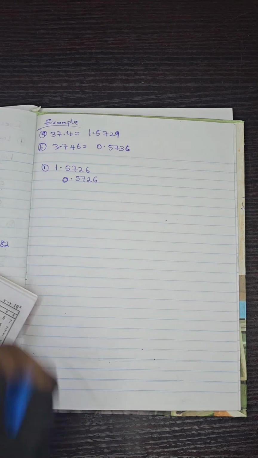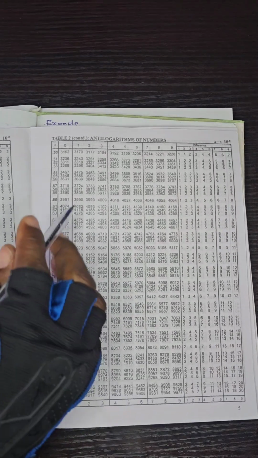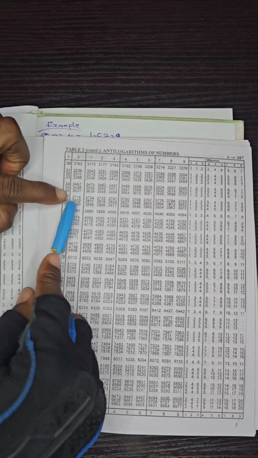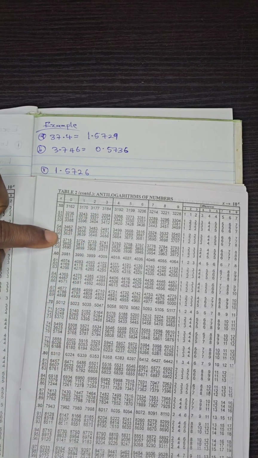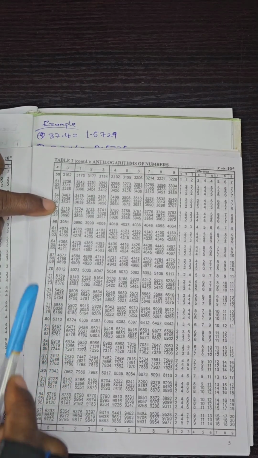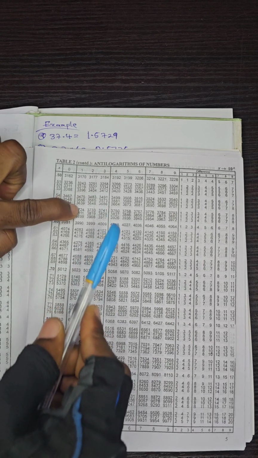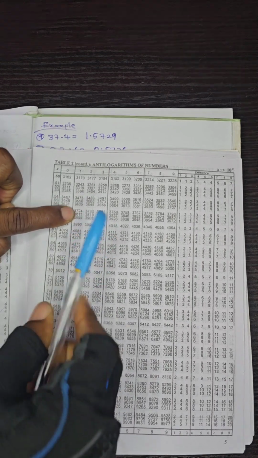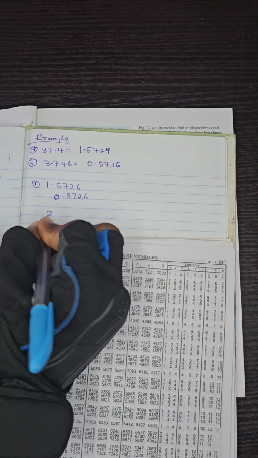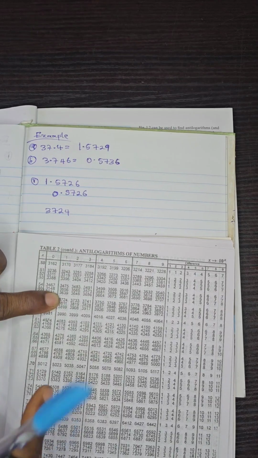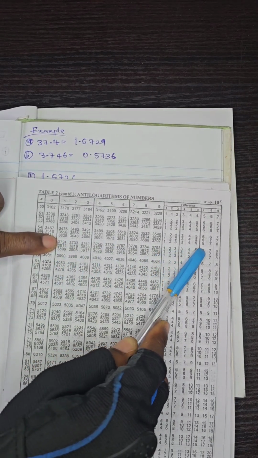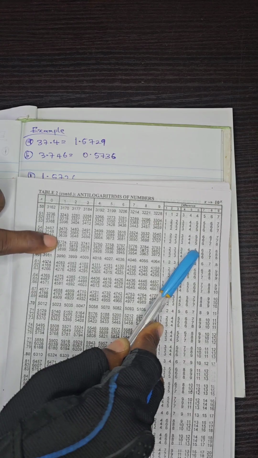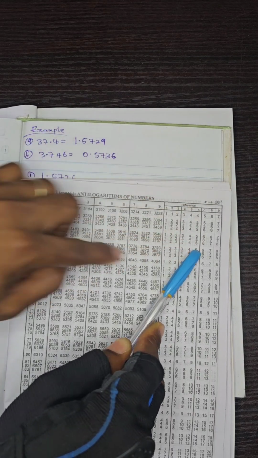So bringing my table, I'll look for 57, order 2, difference 6. So this is my 57, order 2. It will be 3724. Let me write it out. 3724. Difference of 6. I'll go to my difference side. 6 is what? 5.